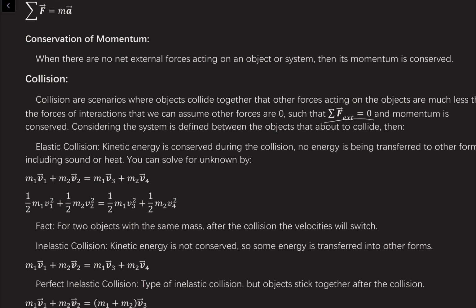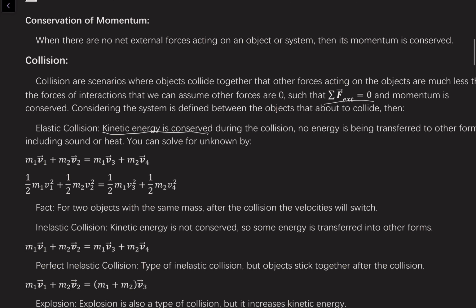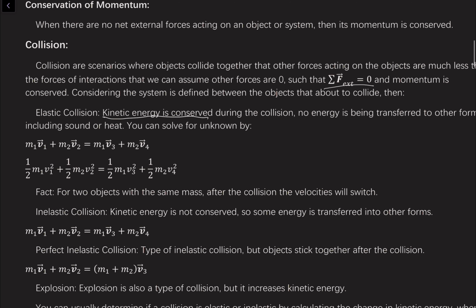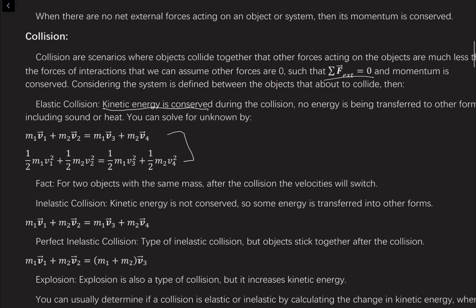There are two types of collisions: inelastic collision and elastic collision. In an elastic collision, kinetic energy is conserved. No energy is transferred to other forms such as sound and heat. Momentum is conserved, and since energy is conserved, we also have conservation of energy.